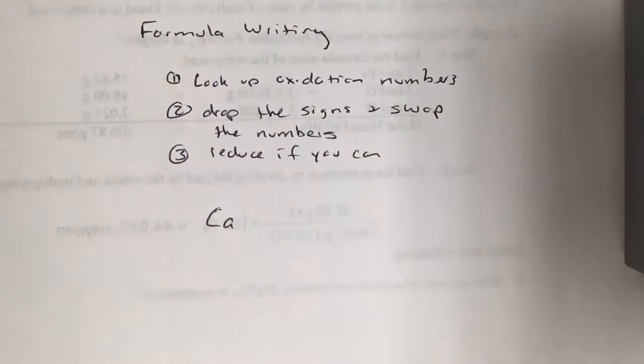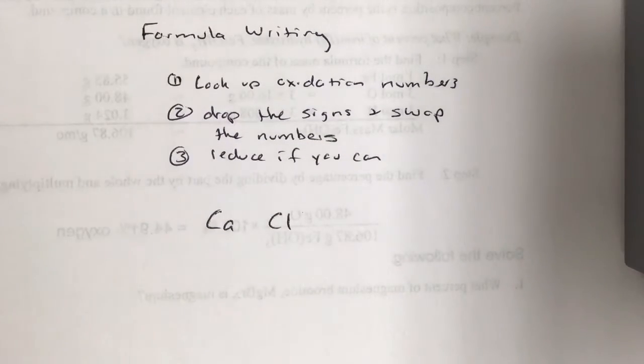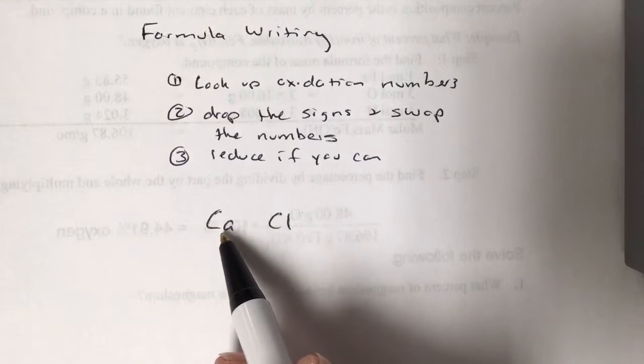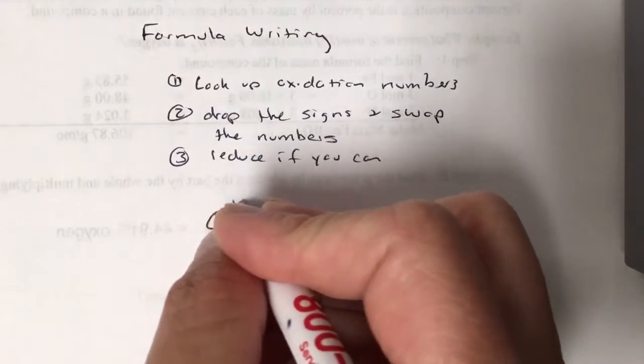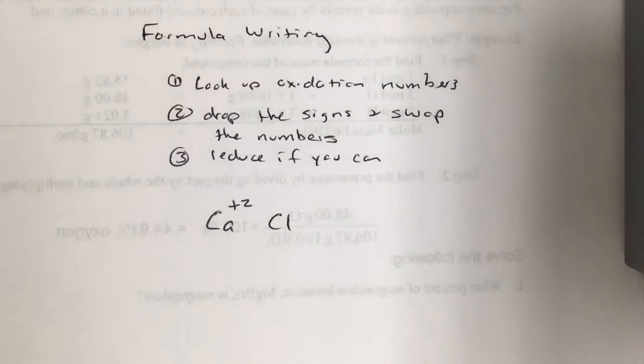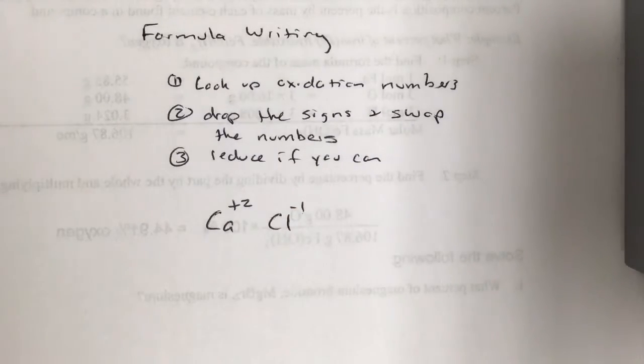So let's say we want to crisscross calcium and chlorine. We want to figure out what their formula is. We'd find calcium on our periodic table, and it's in group 2. The oxidation number for group 2 is +2. Chlorine is in group 17. The oxidation number for group 17 is -1.